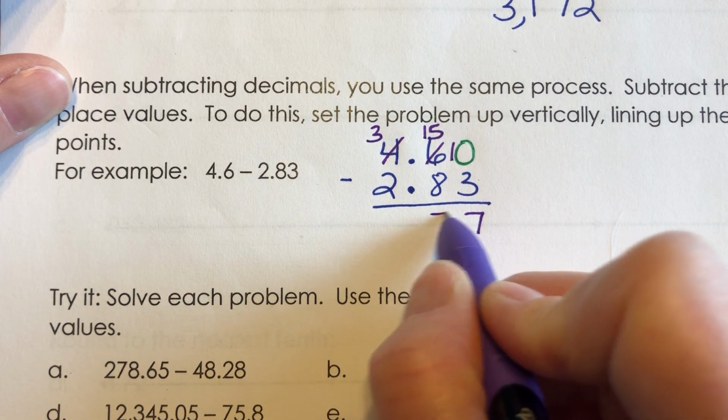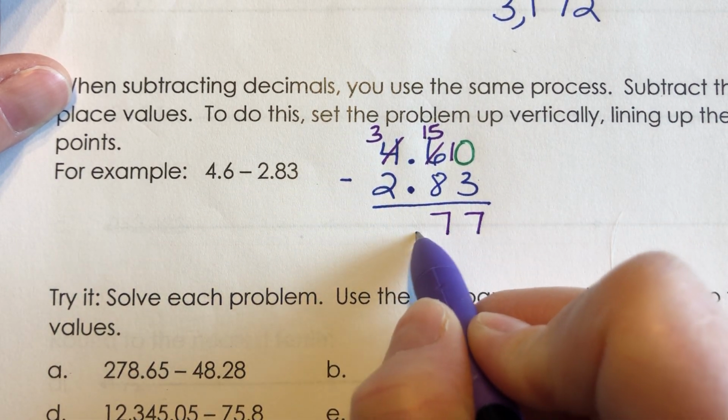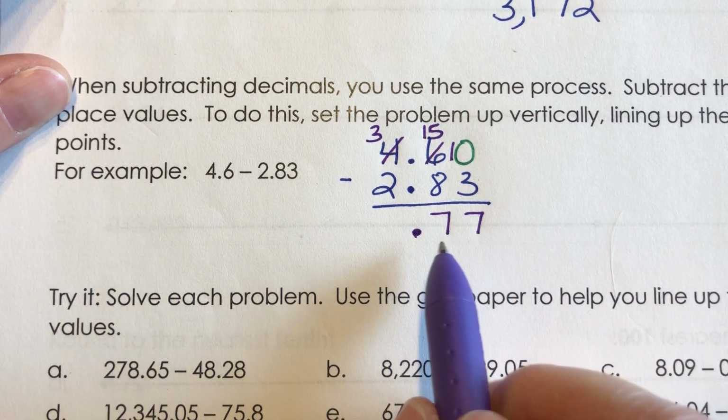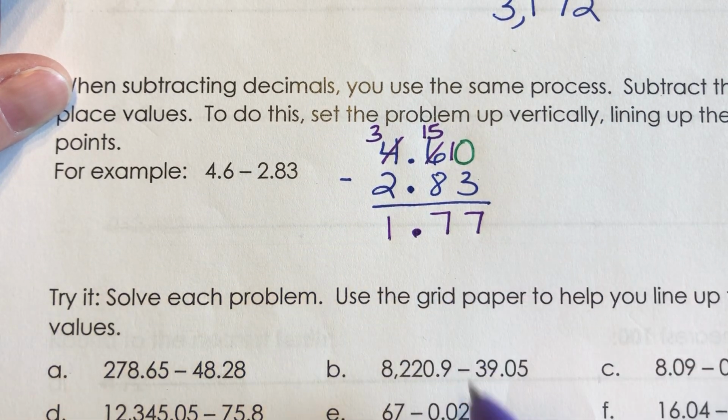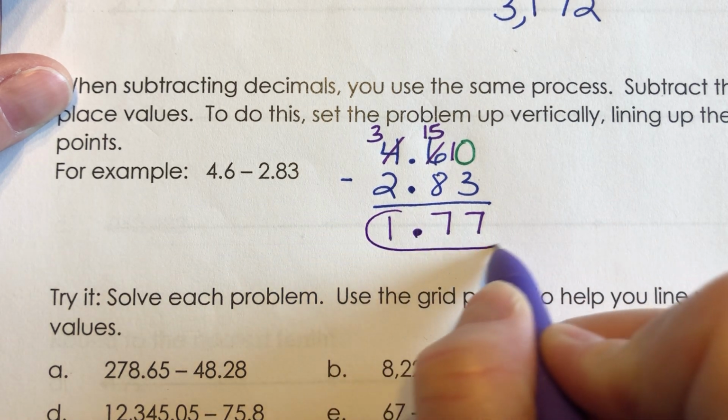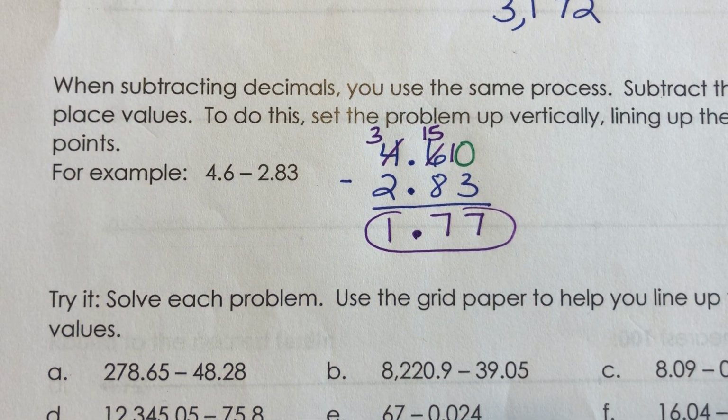That is also 7. I need my decimal point to stay in the same exact spot so that I can identify my tenths and hundredths places. And 3 minus 2 is 1. So 1 and 77/100 would be your answer.